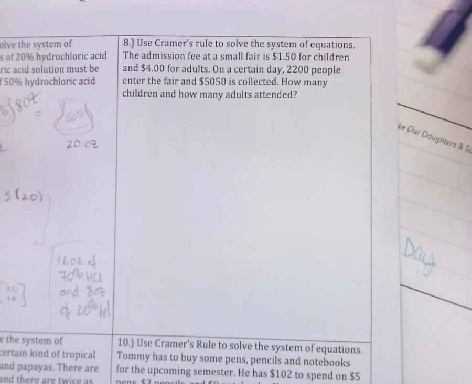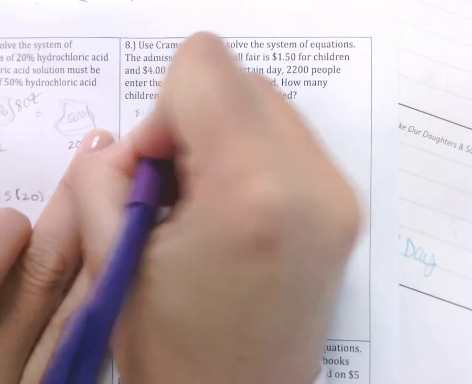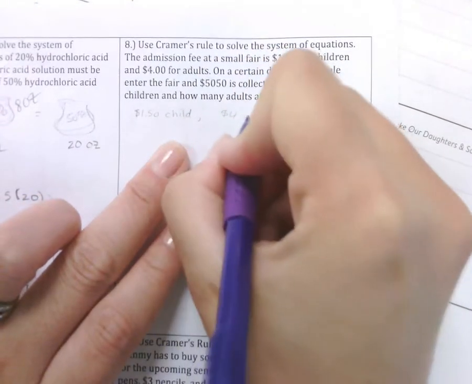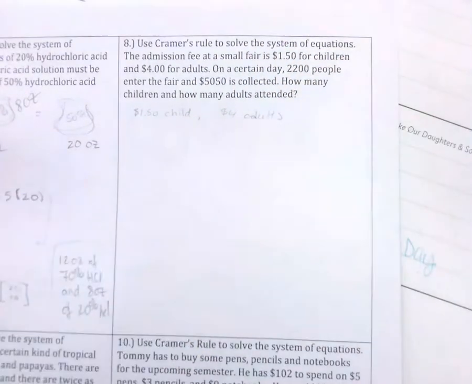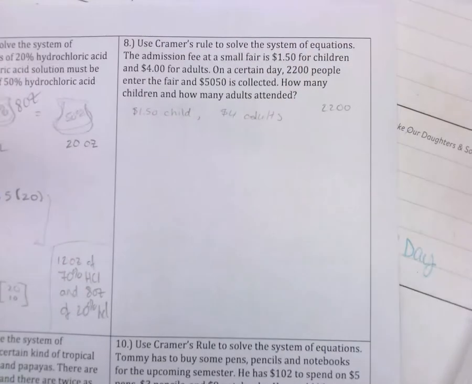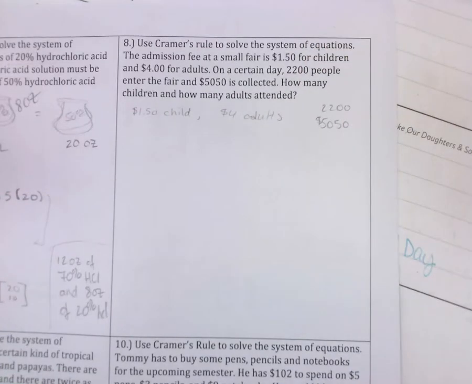The admission fee at a small fair is $1.50 for children and $4 for adults. On a certain day, 2,200 people attend, and $5,050 is collected from that sale. How many people, a combination of children and adults, attended?